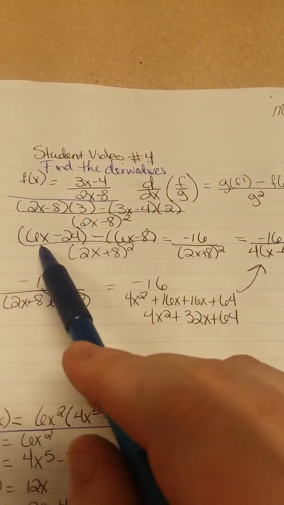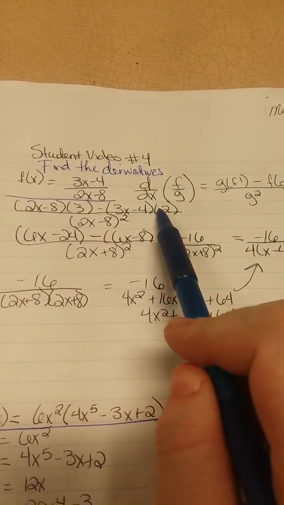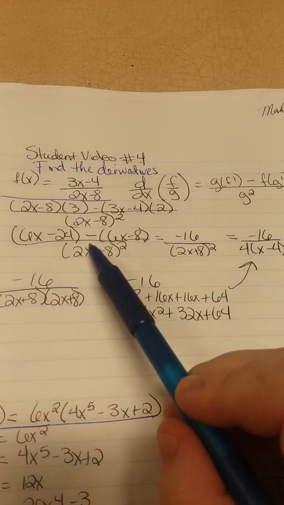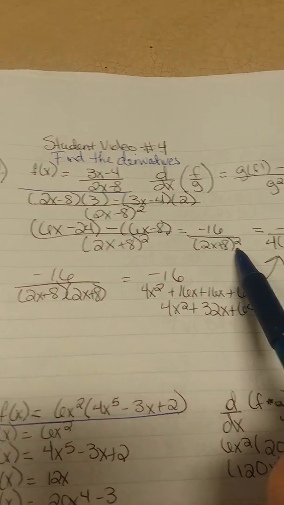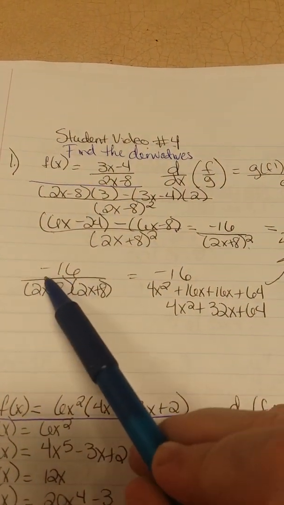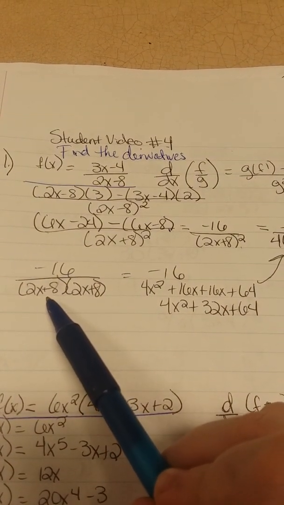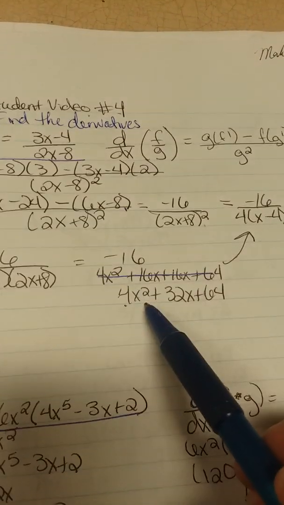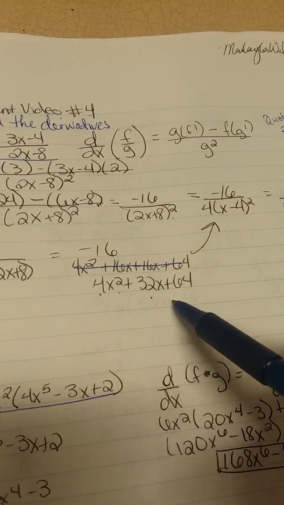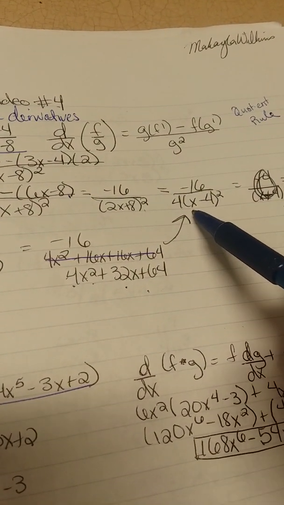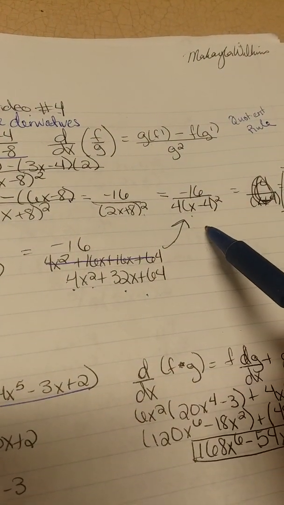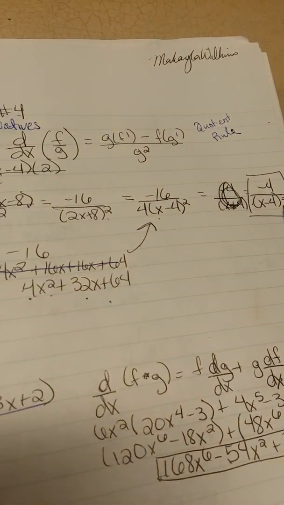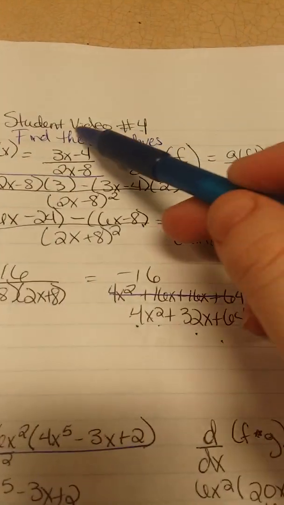So when I FOIL these out, it comes out to 6x minus 24 minus this all FOILed out, which is 6x minus 8. The 6x's cancel, and I get negative 16 on top, and this bottom stays the same, 2x plus 8 squared, which I have the answer for over here, but I wanted to show my work down here. So that's negative 16 over 2x plus 8 times 2x plus 8, which is going to be negative 16 all over 4x squared plus 32x plus 64, which all of those I can pull a 4 out of, and I get 4 times x minus 4 squared, which reduces down after I cancel the 4's to negative 4 over x minus 4 squared, which is the derivative of the original function.